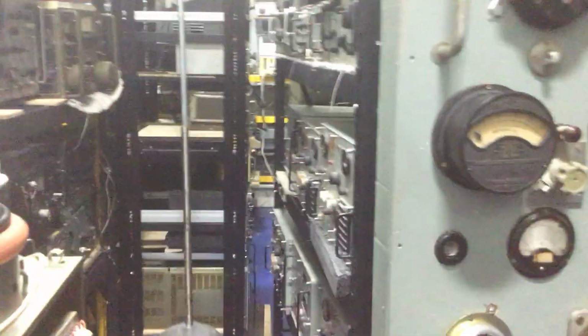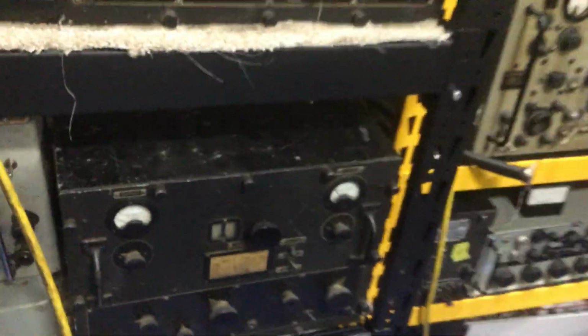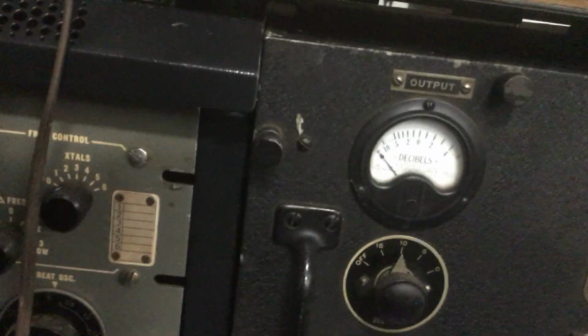Got a lot of VLF stuff probably up here, huh? Okay. Especially in this section here. That's for transmission and reception for deep dive. We're doing advanced research. This is the temporary testing for signals.